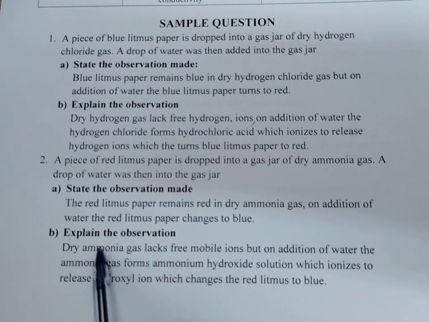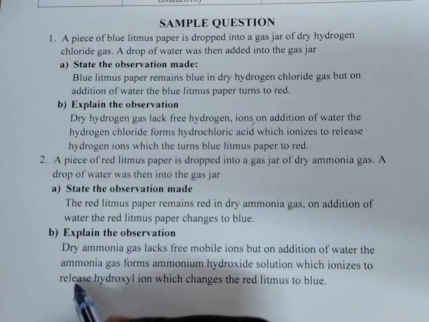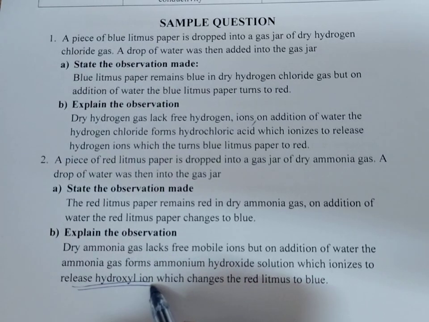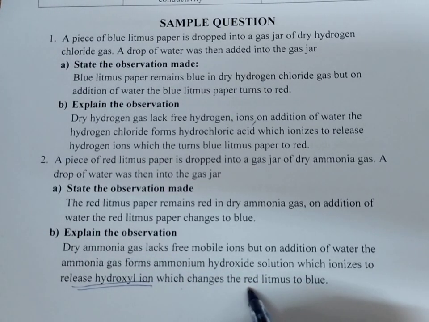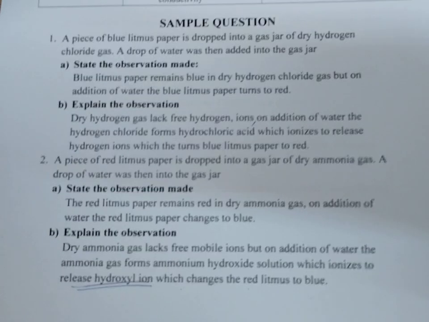What is the explanation for that? Dry ammonia gas lacks free mobile ions, but on addition of water, the ammonia gas forms ammonium hydroxide solution, which ionizes to release hydroxide ions, which are responsible for the basic property, which changes the red litmus paper to blue.